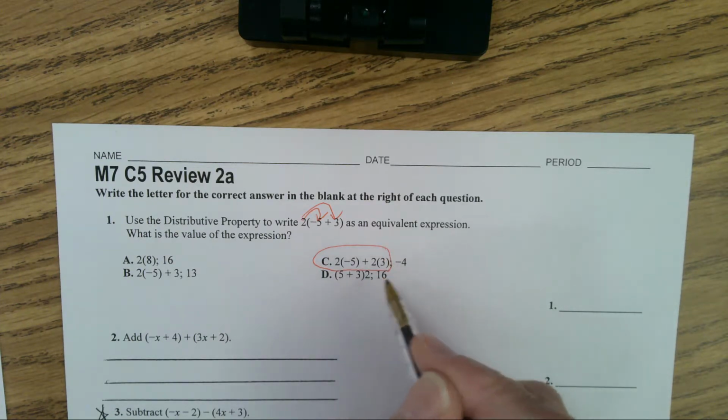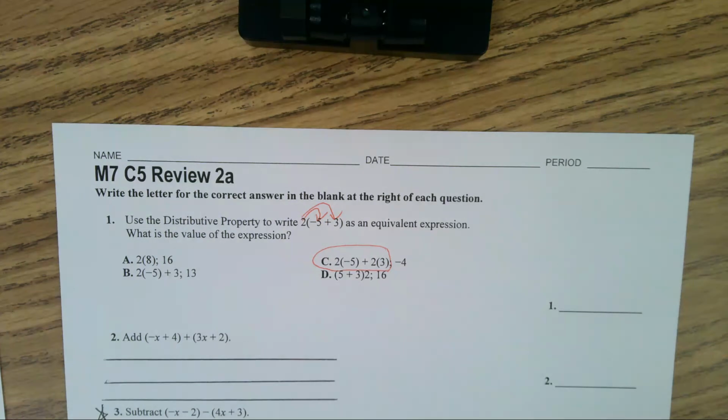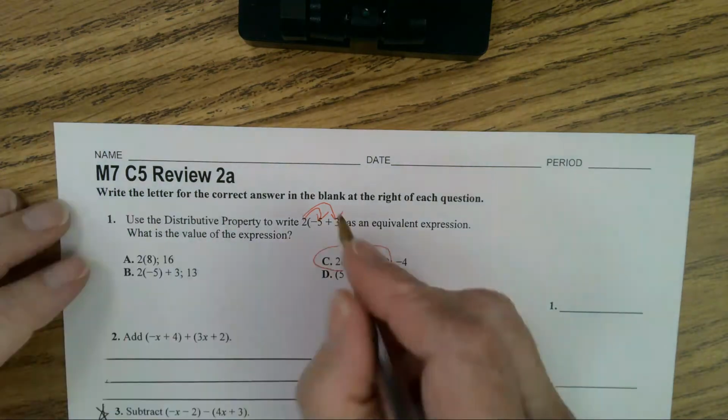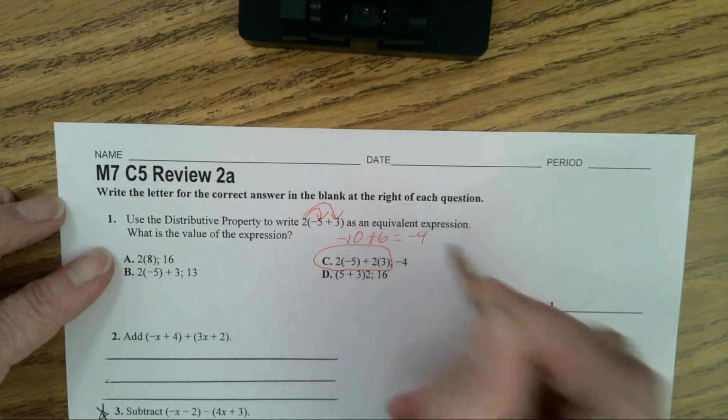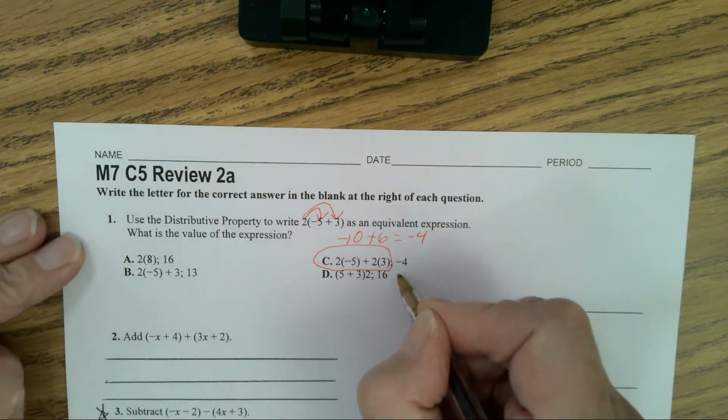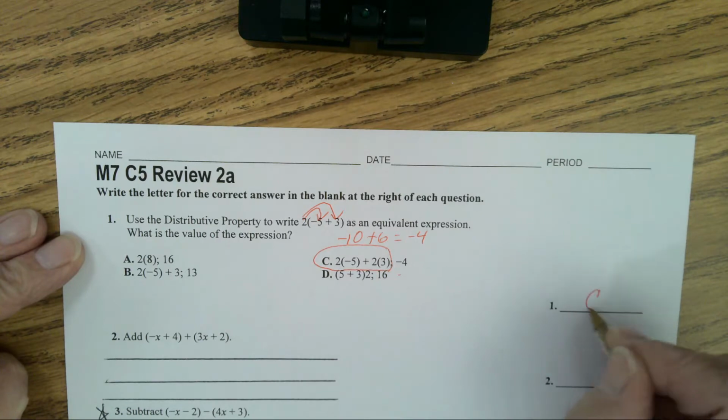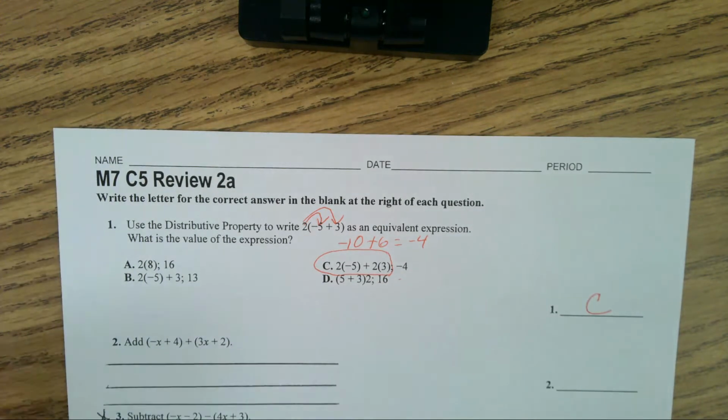Now let's double check to see that the answer is negative 4. 2 times negative 5 is negative 10. Plus 6 is negative 4. Choice C is the correct answer. Now let's look at number 2.